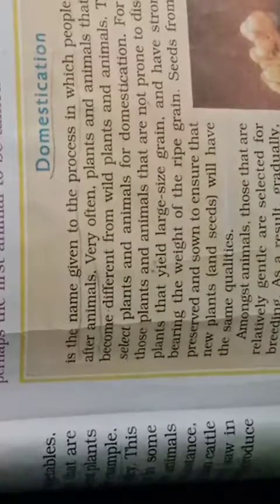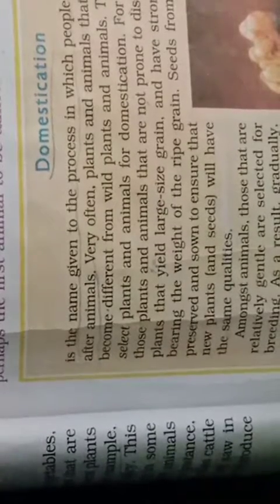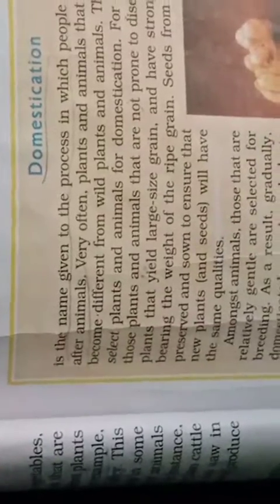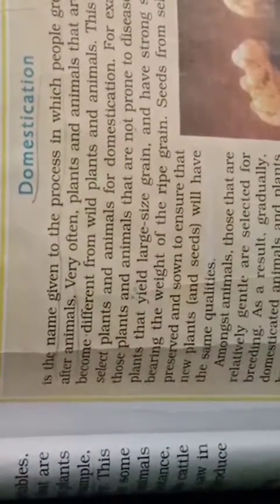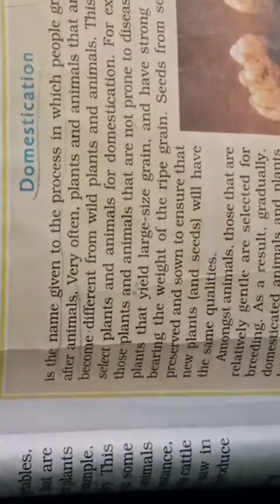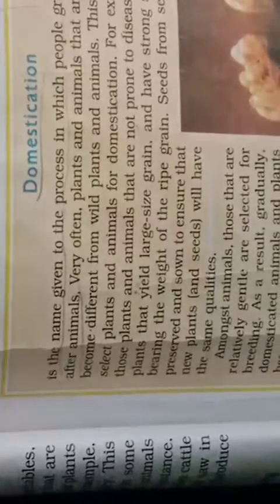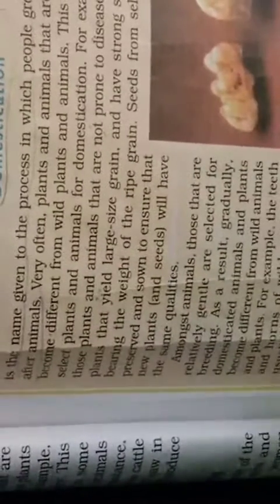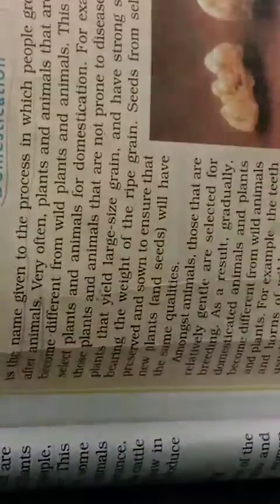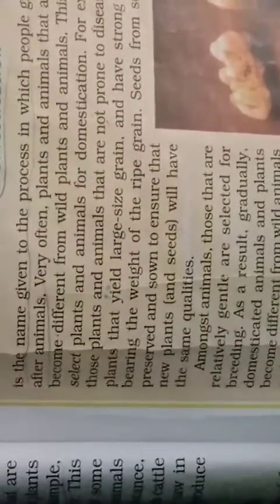Children, today we are continuing with chapter 3, From Gathering to Growing Food. Here is a heading: domestication. What do you mean by domestication? It is a name given to the process in which people grow plants and look after animals.